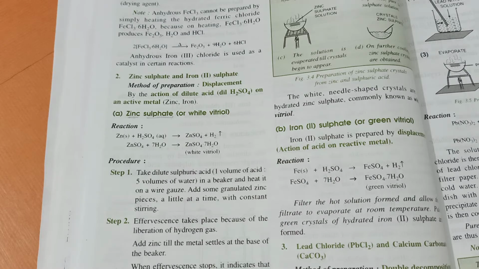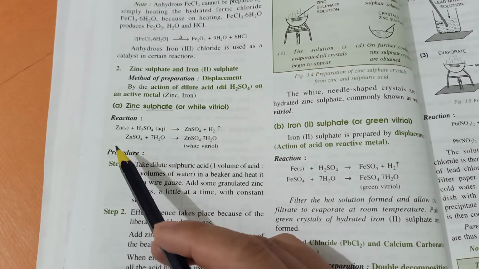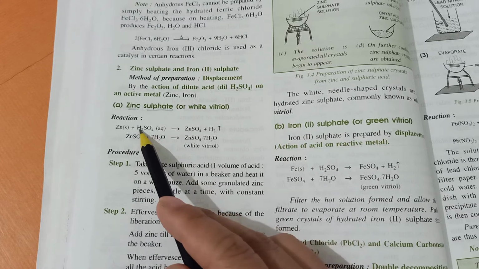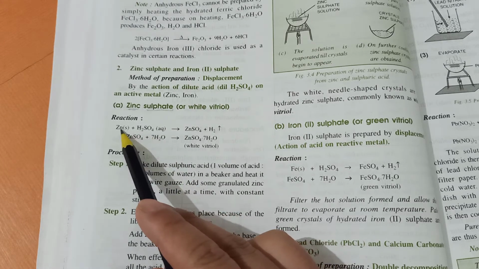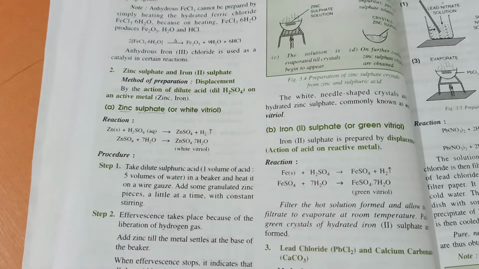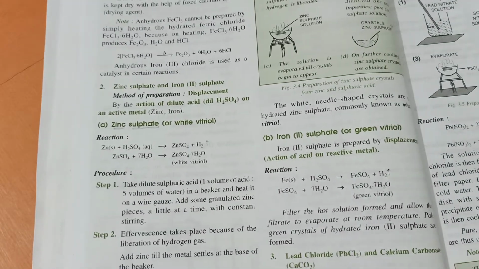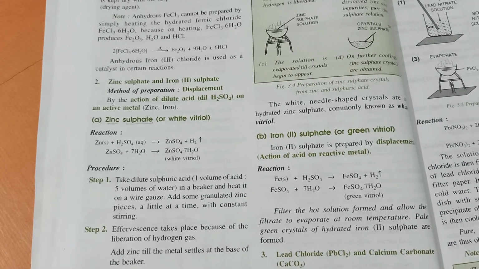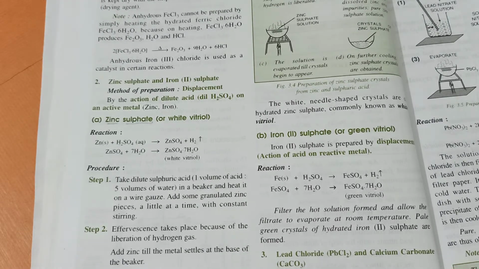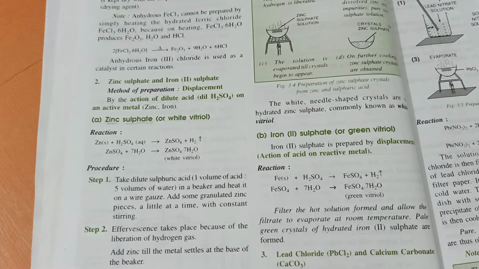Now according to the activity series, zinc is placed at a higher position compared to hydrogen. Here we have two cations, zinc and hydrogen. Now zinc being at the higher position in the activity series, zinc is more reactive than hydrogen. So those metals which are more reactive than hydrogen, or at a higher position in the activity series, will remove or displace hydrogen from its compound.